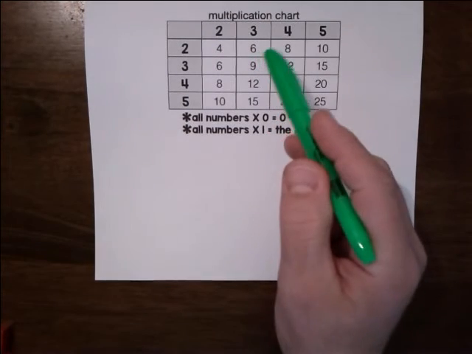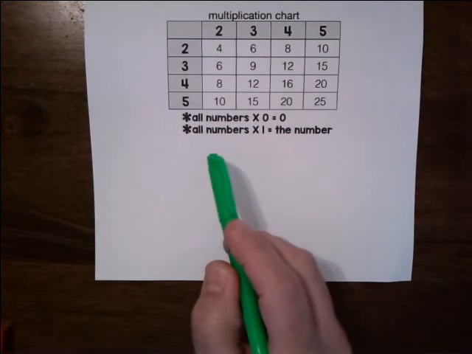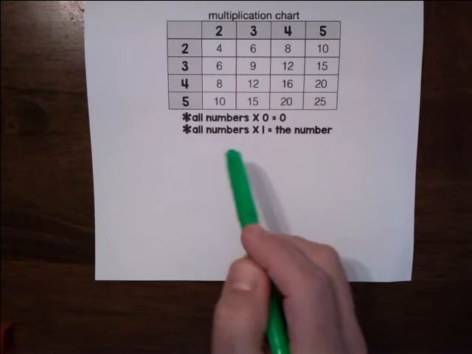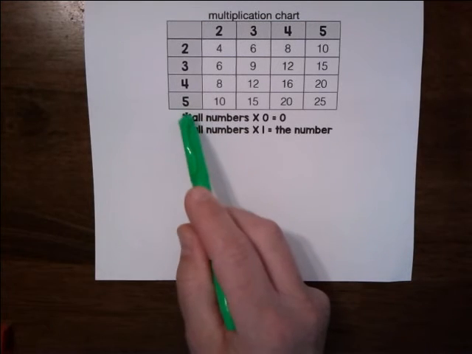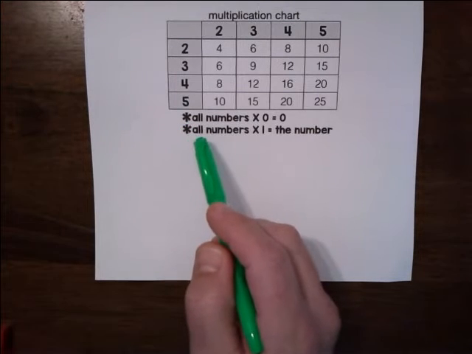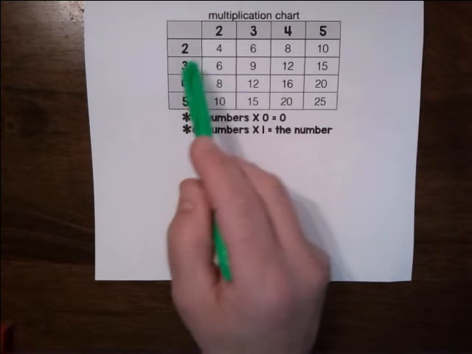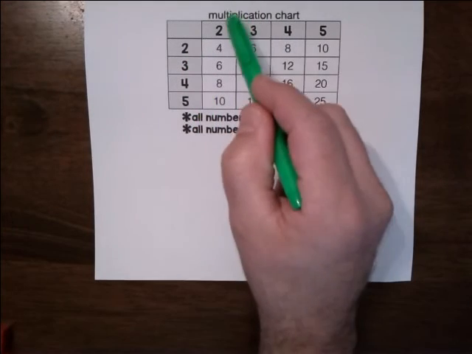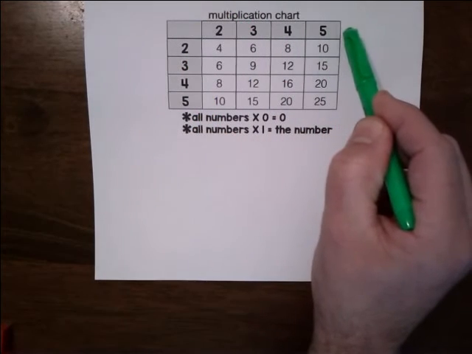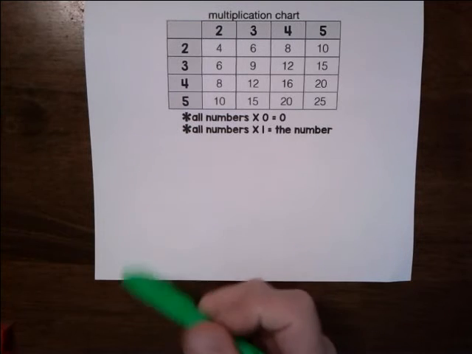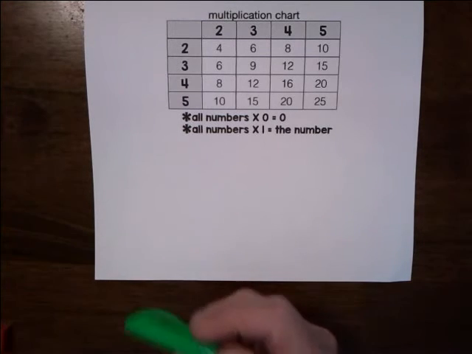So we have our chart. Before we look at that, take a look at the bottom. We have the asterisks or the bullets that tell us important information. Anytime you see these asterisks or things that look like snowflakes or bullets, it means you have some important information. Notice on our chart we have numbers 2, 3, 4, 5 going down. We have 2, 3, 4, 5 going across. They are gray because those are important. Those are what we're going to use to solve our multiplication problems.